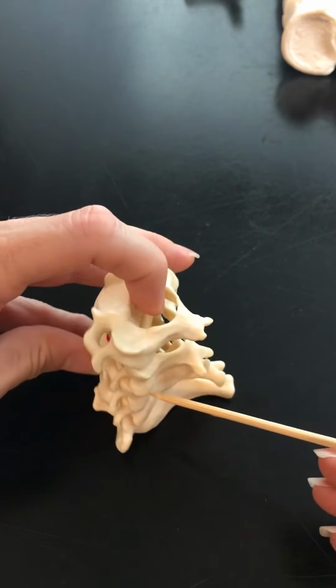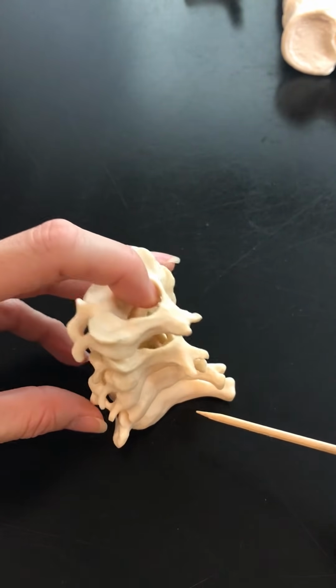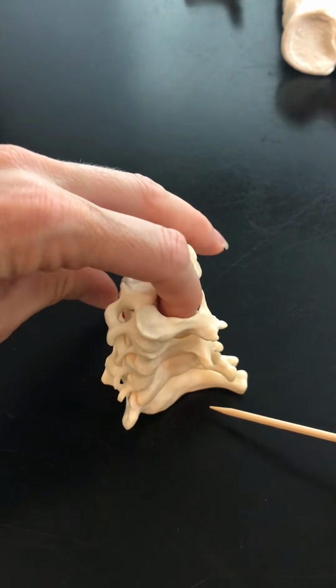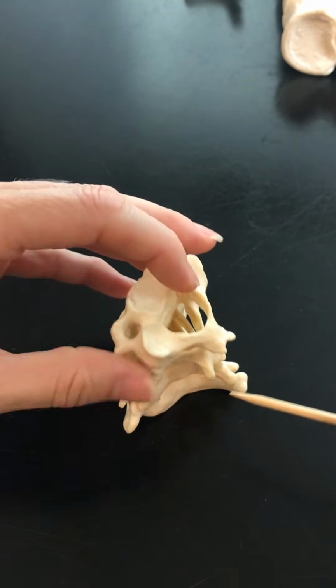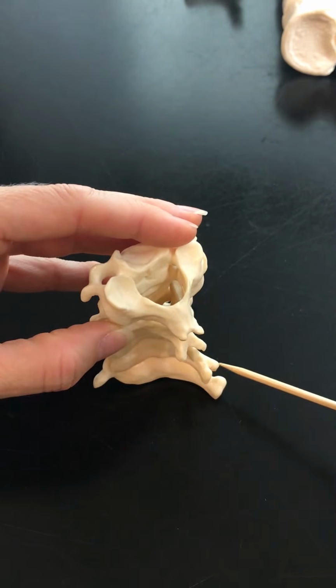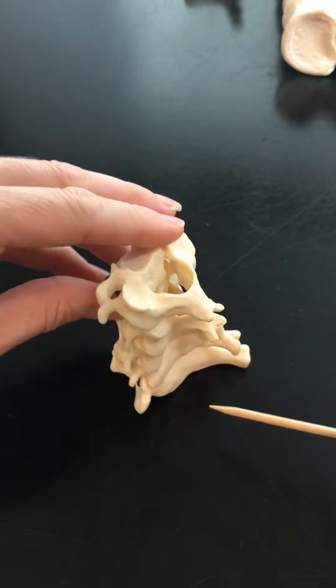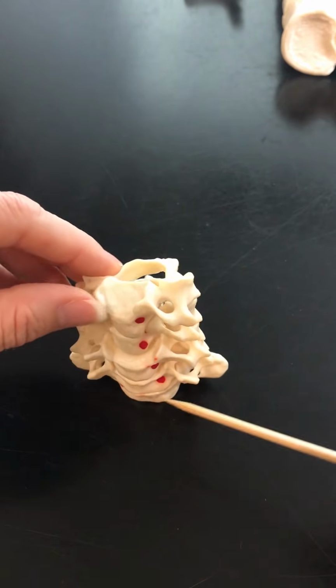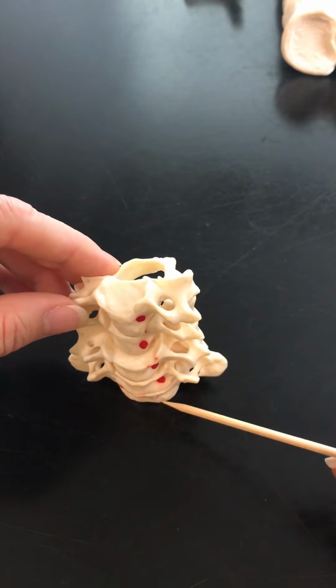So when you're looking at the cervical vertebra, a couple of things that you can identify this particular vertebra by. The spinous process is forked. All of them have transverse foramina, and the bodies are relatively small.